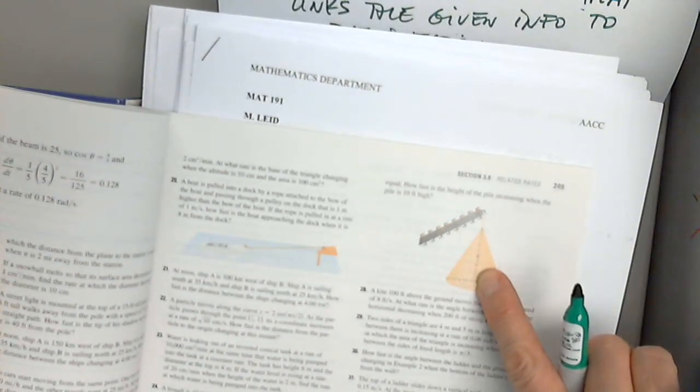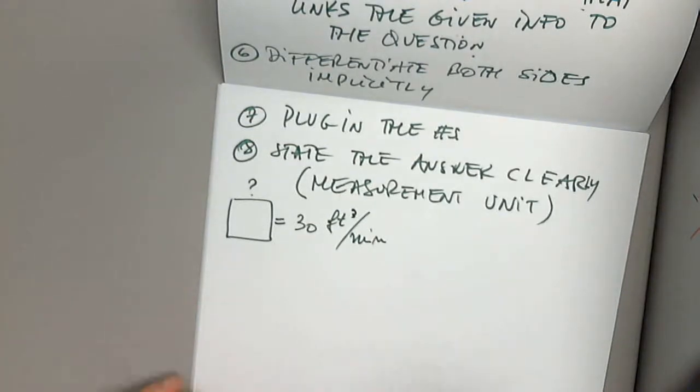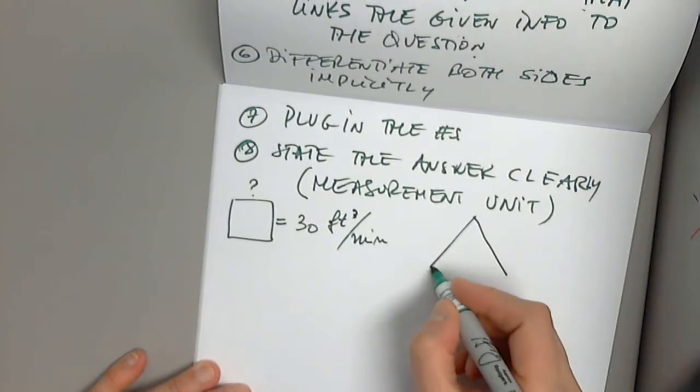So it forms a pile in the shape of a cone whose base diameter and height, they say, are always equal. I'm taking notes. So I draw that figure.